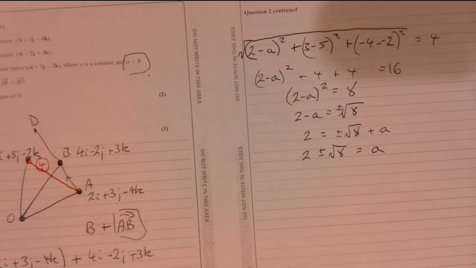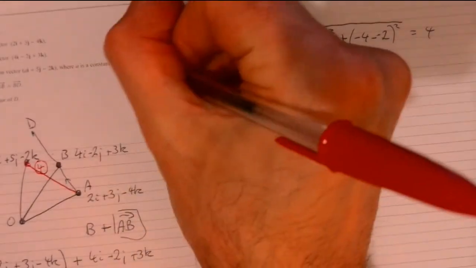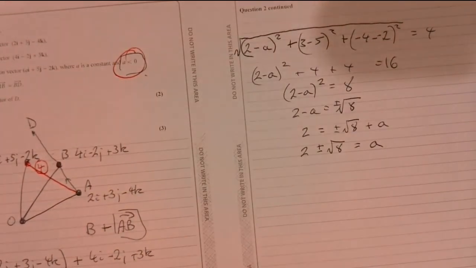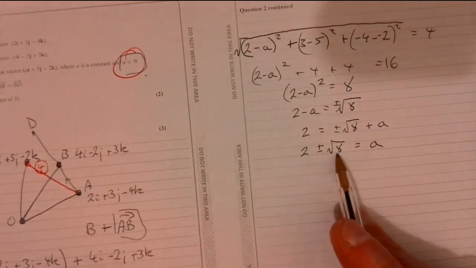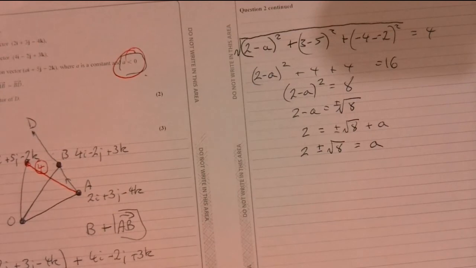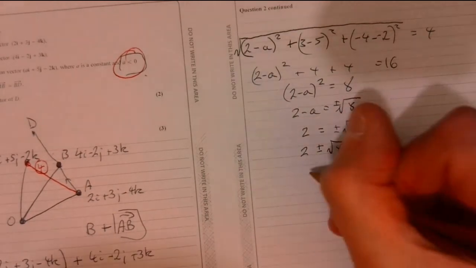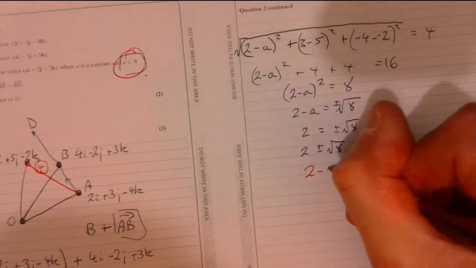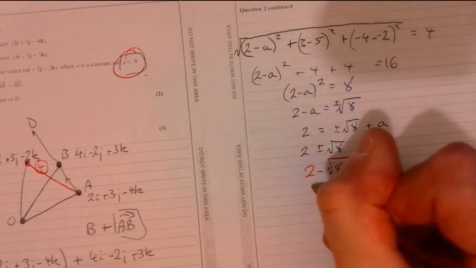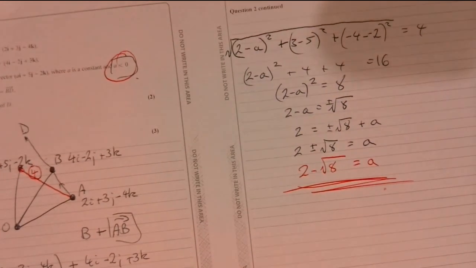Now remember, just going back, it did say that a should be less than 0. So 2 plus root 8, that's not going to be less than 0, but 2 minus root 8 would be less than 0. There we are. Done.